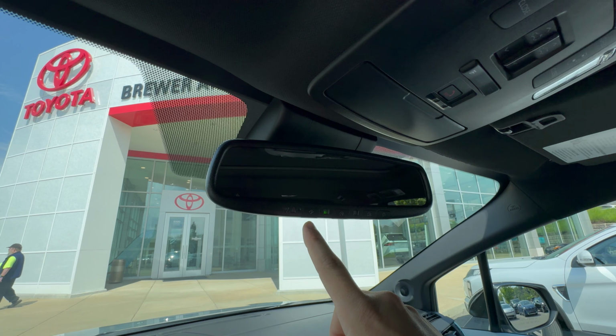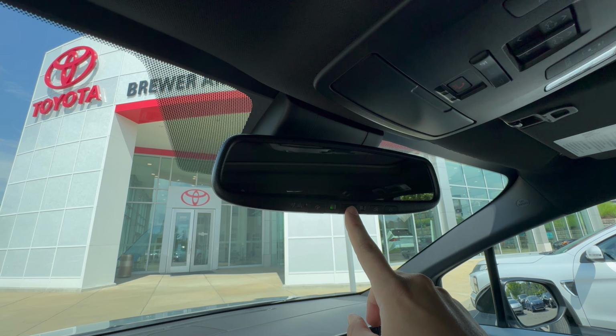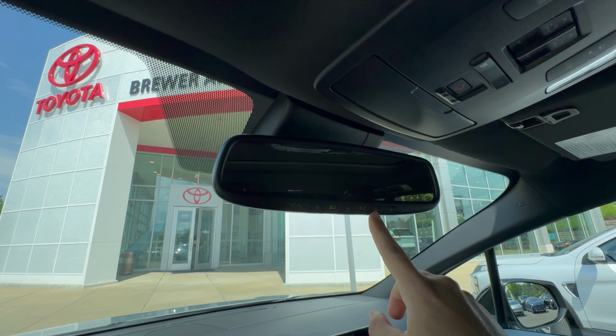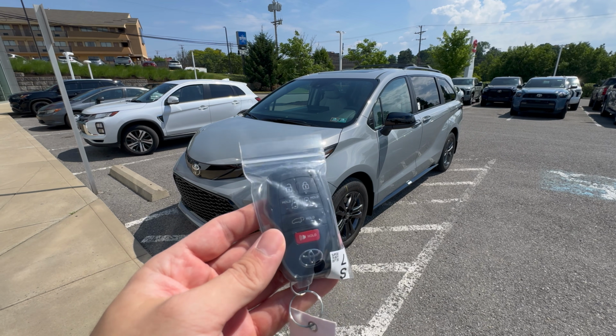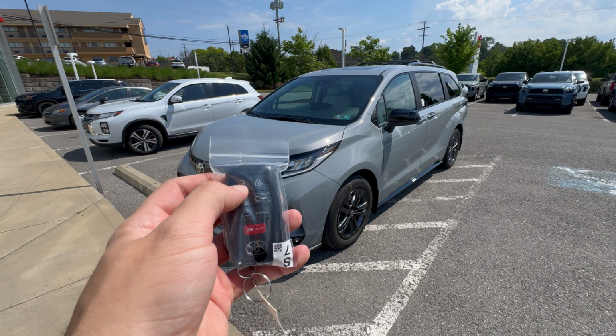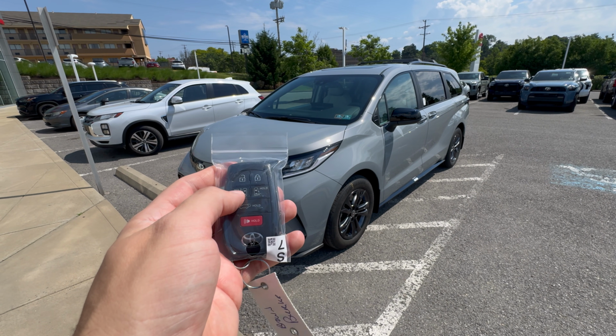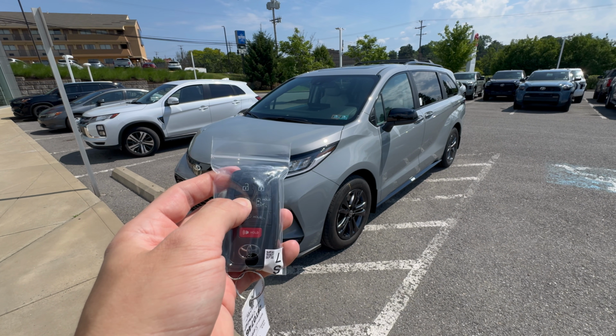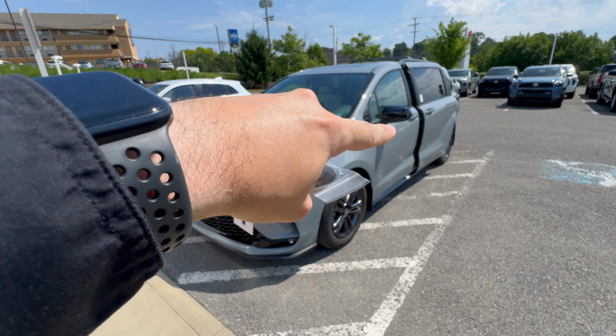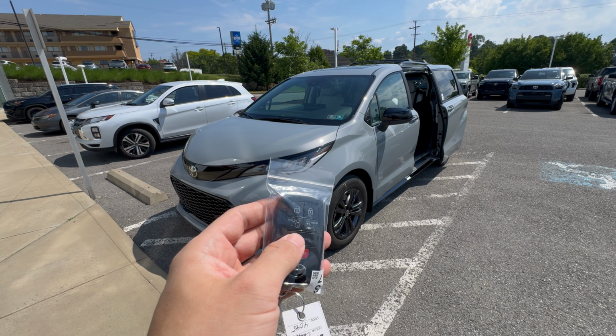Now, right up here, this one specifically comes with the HomeLink button, so you can set it up for your garages. Now, real quick, I want to show you guys some key settings right here. So you have your unlock, then you have your lock, and then you have the buttons to open up your side doors right here. I'll show you on this one, just so you can see the door open up right there. And then you also have the button to open up the trunk.